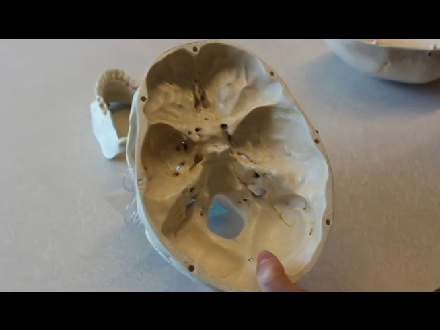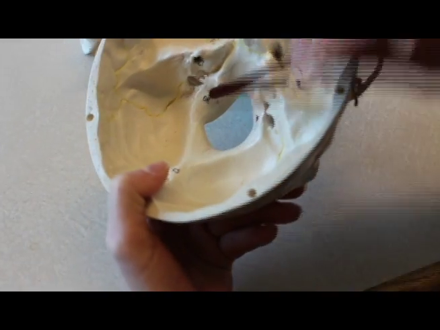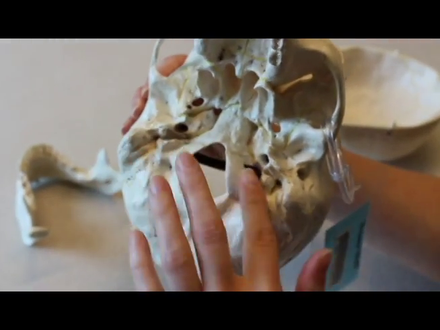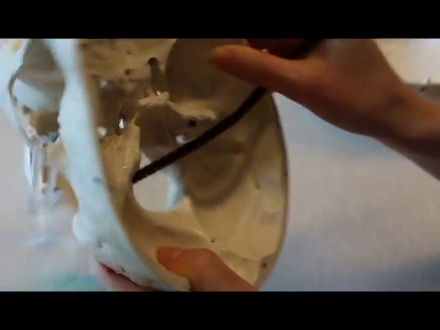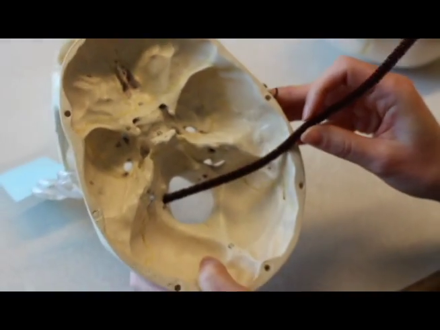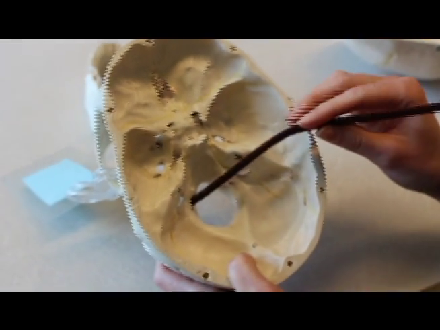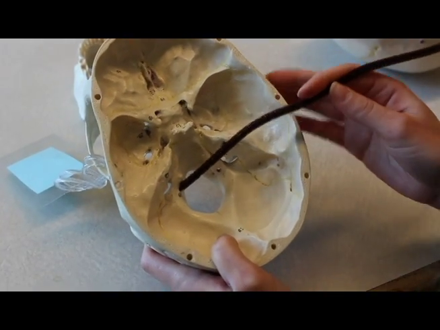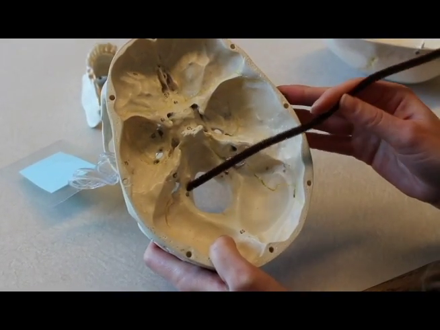Next, we're going to talk about the hypoglossal canal, which is right here, I have to turn this. It is in the occipital bone. The way I find it is you look for the occipital condyles, you can see right there. The hypoglossal nerve, cranial nerve 12, goes through the hypoglossal canal. And also a meningeal branch of the ascending pharyngeal artery passes through.